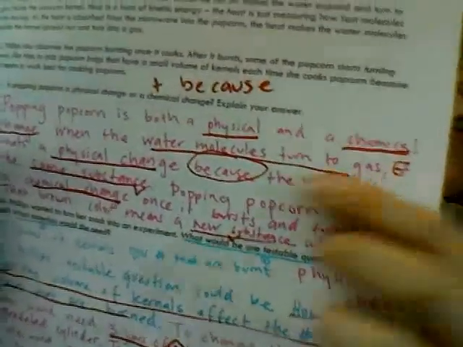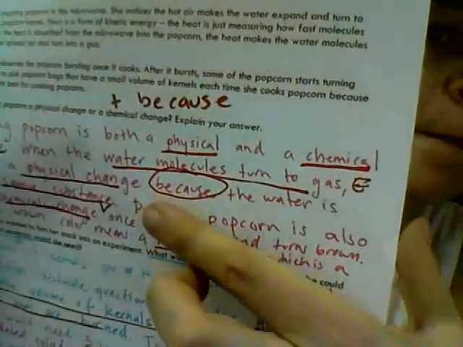Also, look for any science vocab. For example, when you write chemical change, you need to write new substance. If you did that, put a V underneath it. When you say physical change, you should have written same substance. Put a V under that.